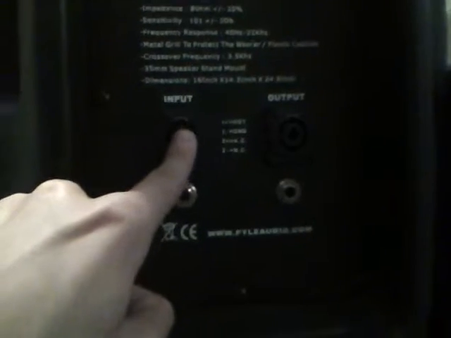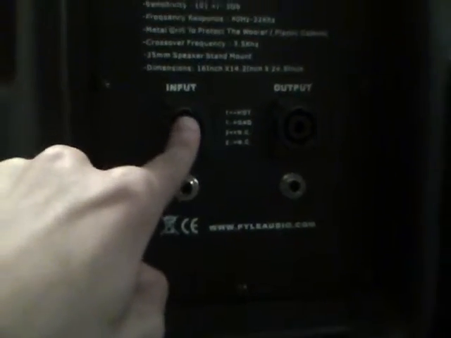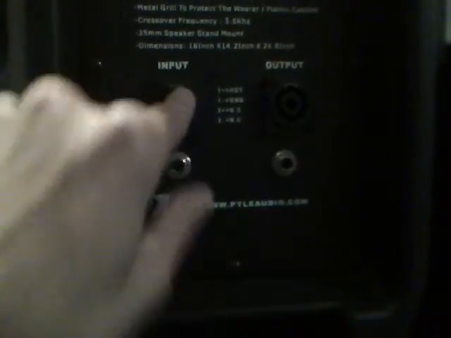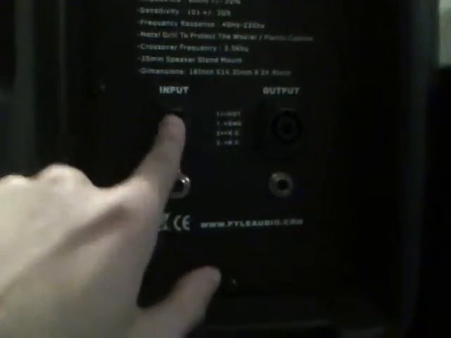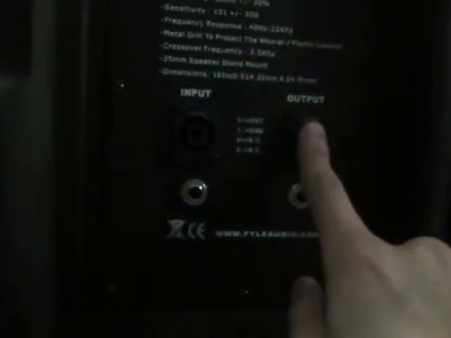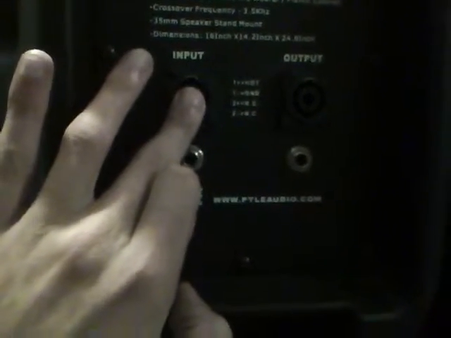Now, you plug your amplifier into this one, well, any of these two. You plug it into the input, and then take the output and plug it into another passive speaker. So there you go. There's one thing that's really, really good for you. Input, the amplifier goes in here, and output goes to the second same speaker, or a different speaker, or whatever. So basically the output is like a daisy chain.